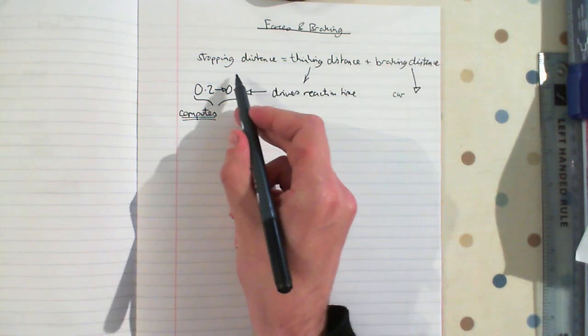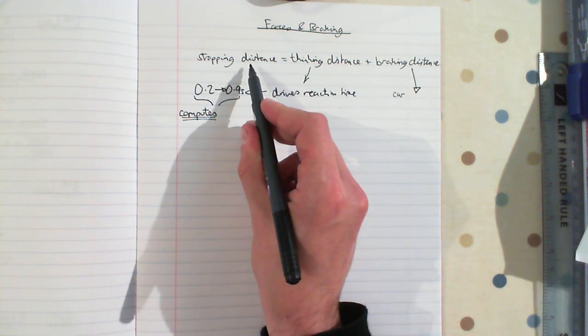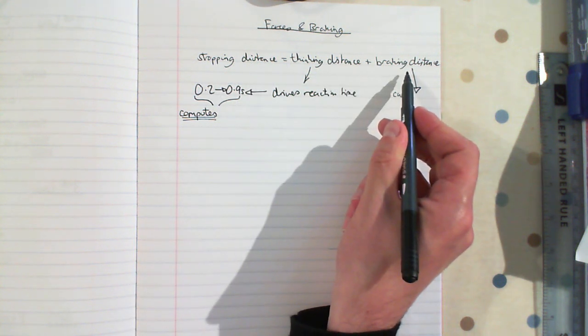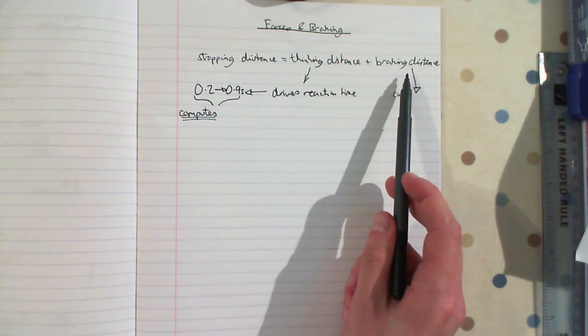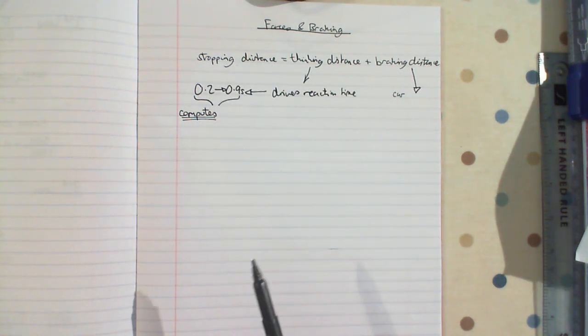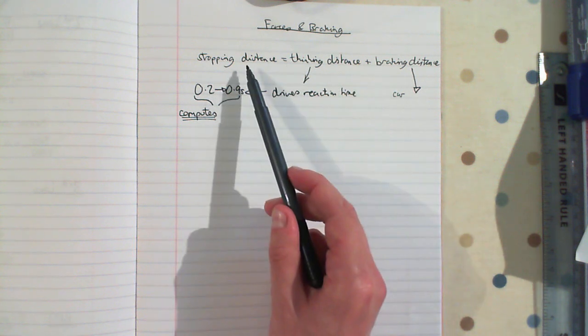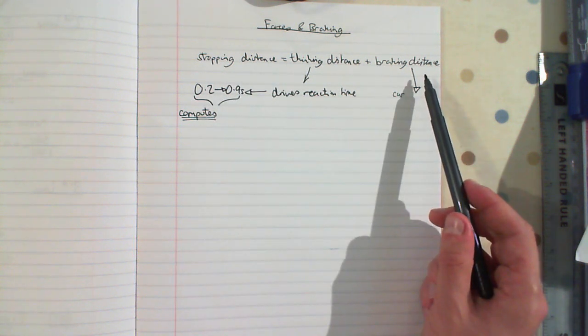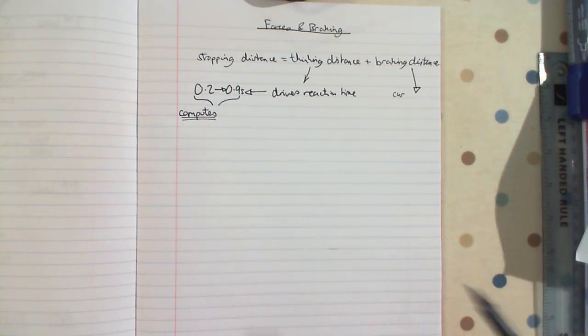So, going back to the stopping distance, if the thinking distance is increased, the stopping distance increases. If the braking distance is increased, the stopping distance is increased. If the thinking distance and the braking distance have increased, the stopping distance increases even more. So, any factor that increases the thinking distance will increase the stopping distance. Any factor that increases the braking distance will also increase the stopping distance. So let's talk about these factors now.